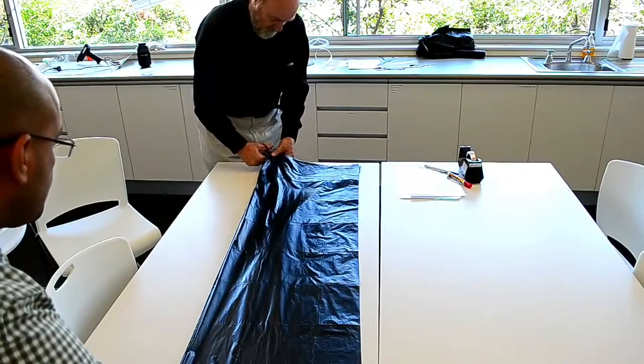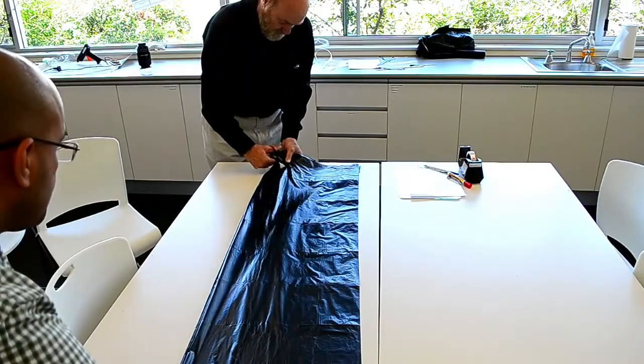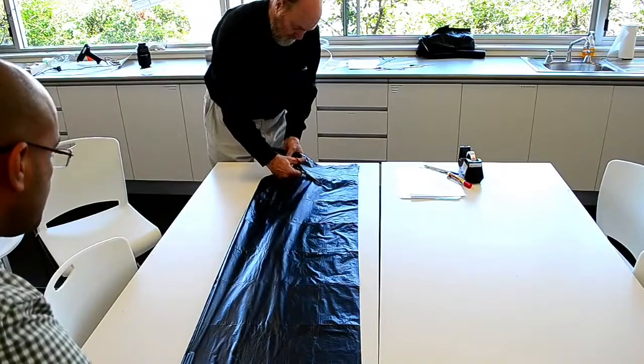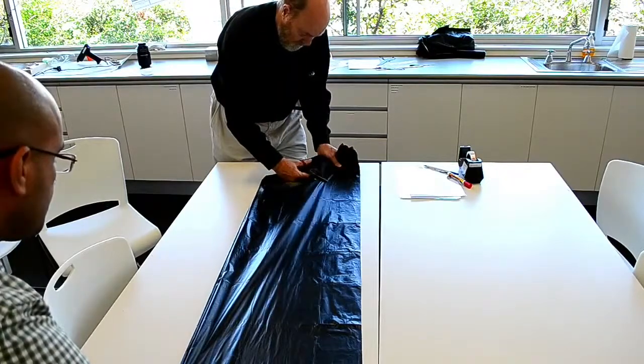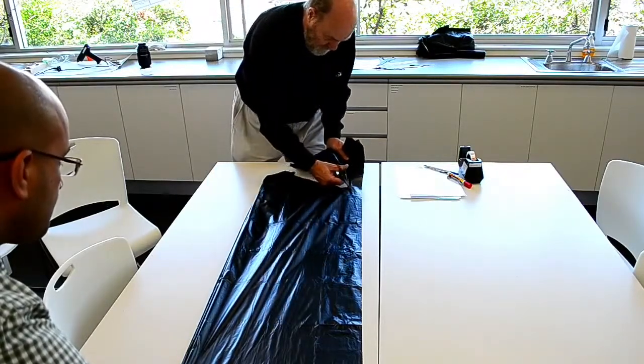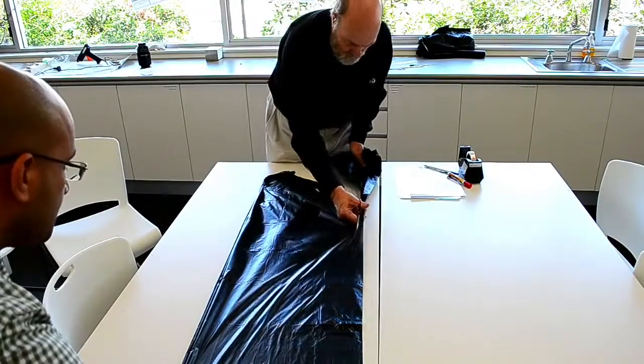I can start here and cut all 4 bags at the same time, which of course helps give them all that same profile.